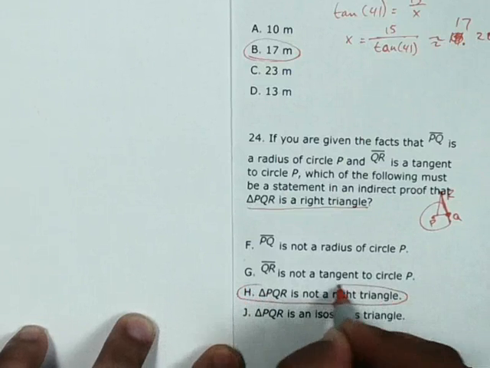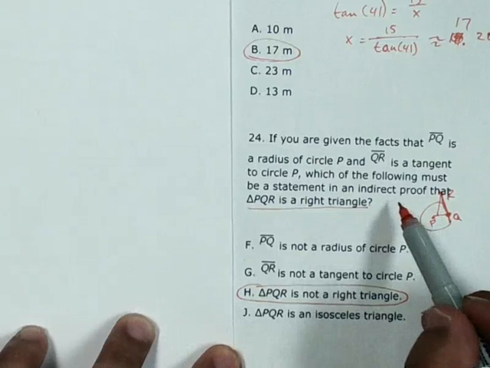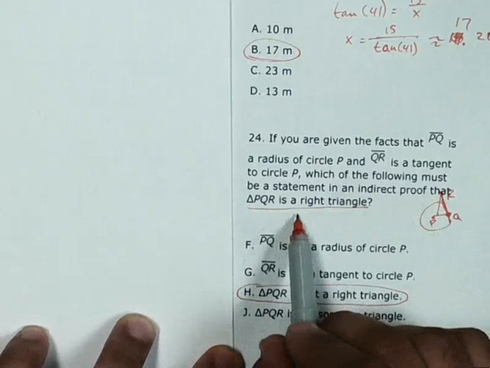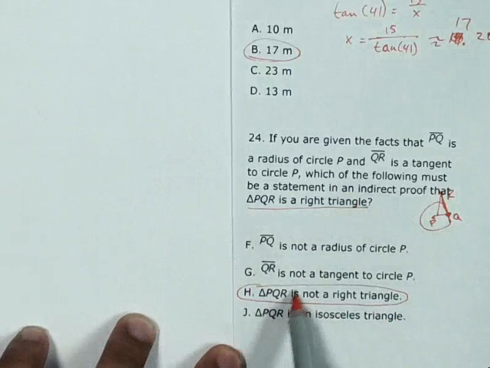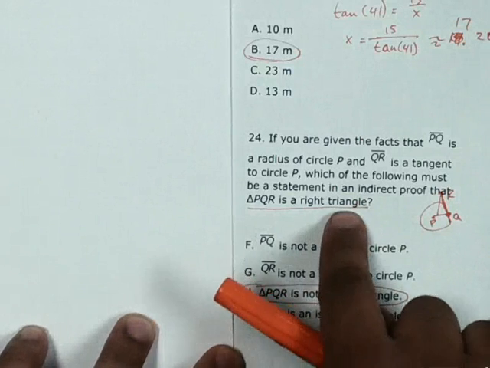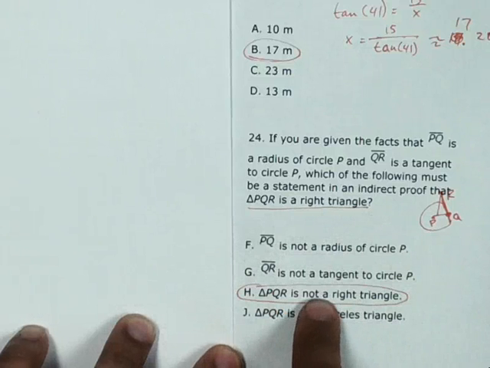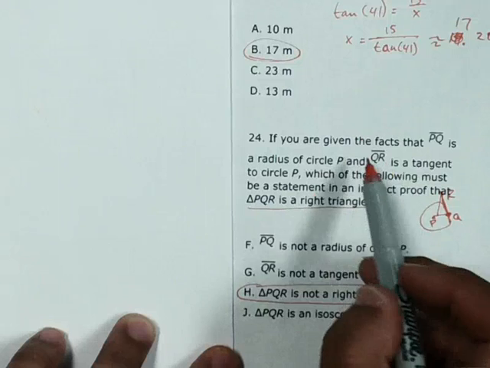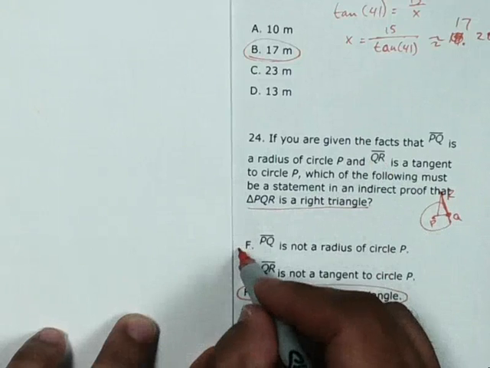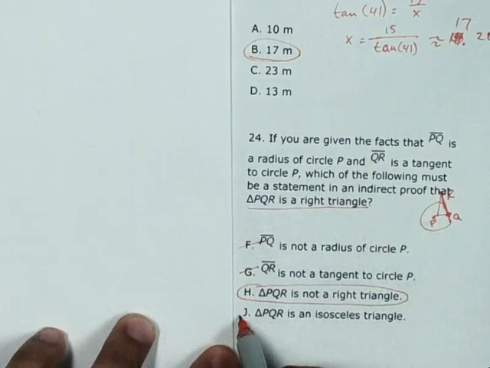Okay, so again, to summarize indirect proof, you have to take what you're trying to show and assume the opposite, or the negation, of that. Because you want to show that it's a right triangle, you assume that it's not a right triangle. These are not it, because I'm taking these definitions and changing the definitions. That's not what you want to do in an indirect proof.